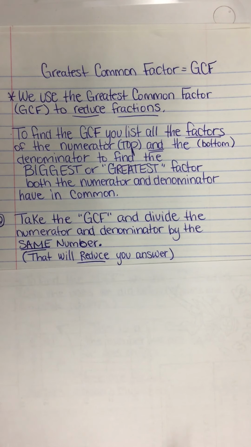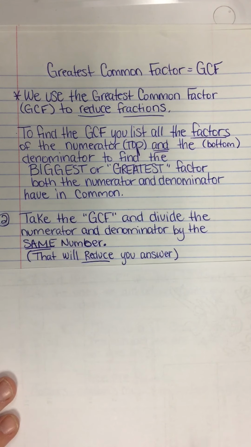Step 2, we're going to take the GCF and divide the numerator and the denominator by the same number. That will reduce your answer. We've been talking about it: whatever you do to one part of the fraction, you have to do to the other. So because we're going to divide the numerator by a number, you have to divide the denominator by the same number.